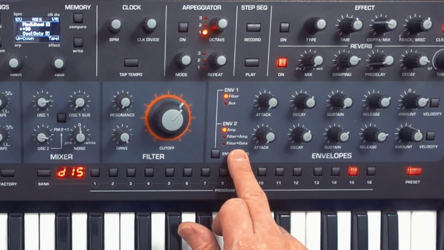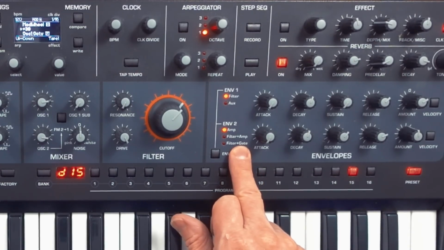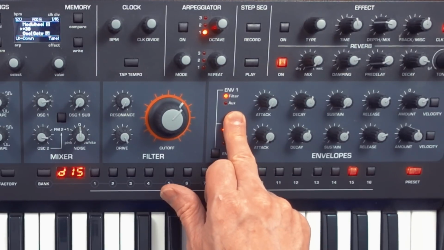Another thing I really love is the fact that you can use envelope 2 to control both the amplitude and the filter if you want, which frees up envelope 1 for assignable modulations. That is another very cool feature. So now, because at the moment we're not doing anything with the filter, let's assign both the filter and the amp to envelope 2, and now I'm going to use envelope 1 to make the sound go into stereo.